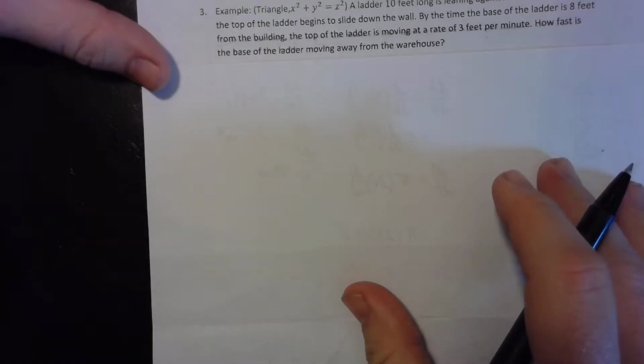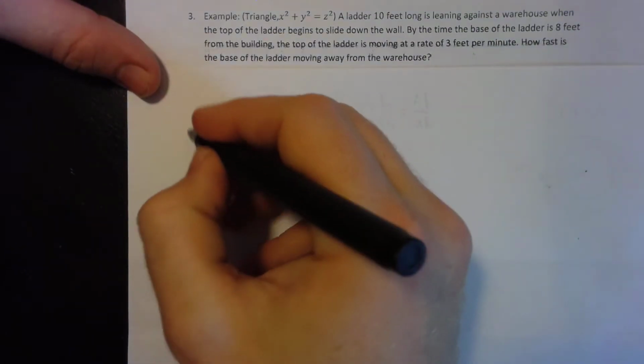In this video, we'll be covering related rates around a triangle. Now, this particular question is a very, very common question in all calculus classes. A ladder 10 feet long is leaning against a warehouse when the top of the ladder begins to slide down the wall. So let me draw that image, or the concept of what's happening.